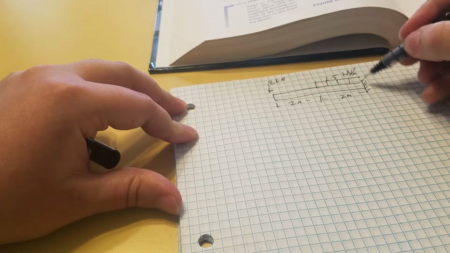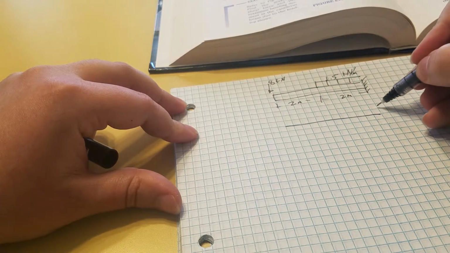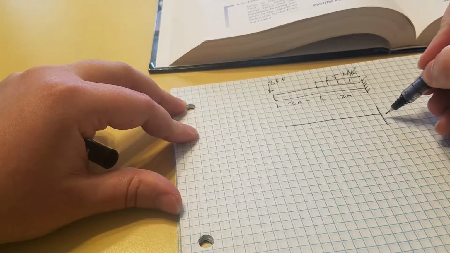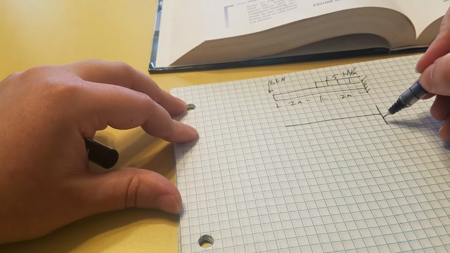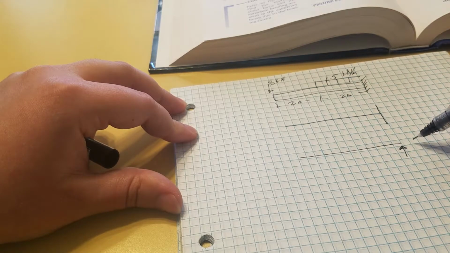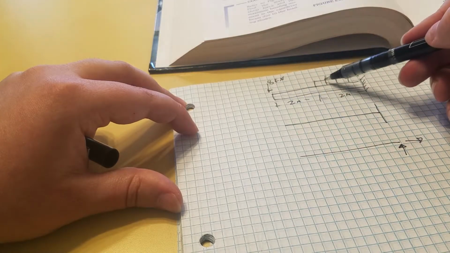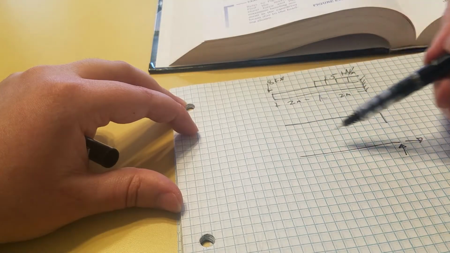So first off, I want my reaction. And with a cantilever, it's not simply supported. It has all of its reactions in one location, x and y. So this is y, x, and it also is going to have a moment reaction because both of these loads are causing a positive moment.